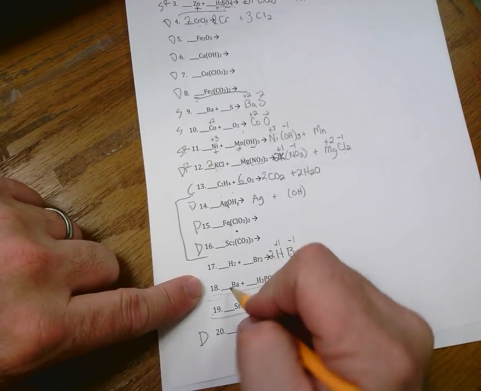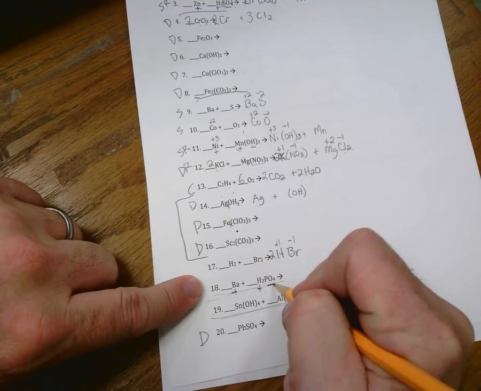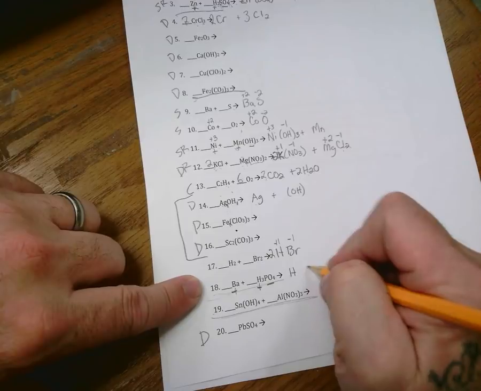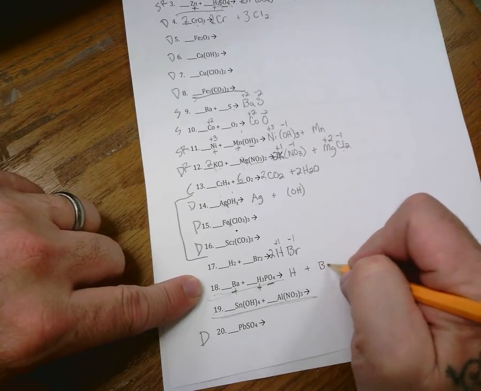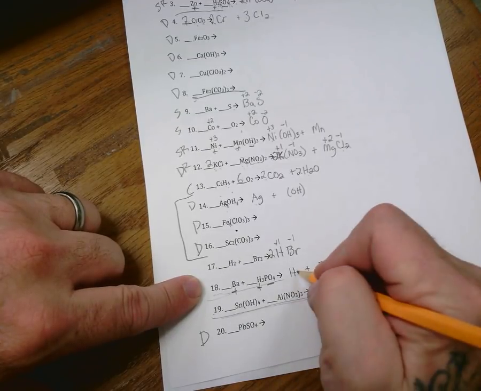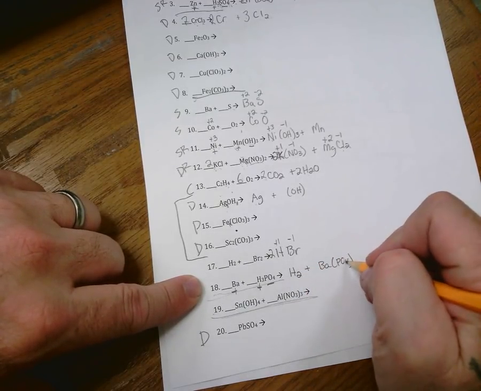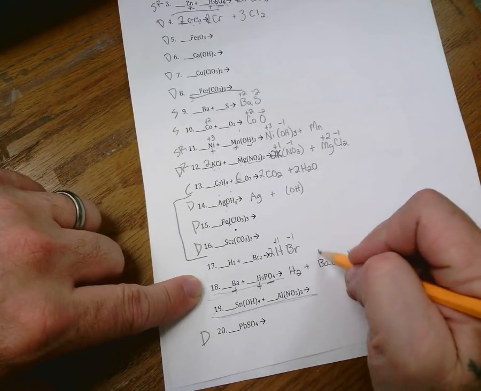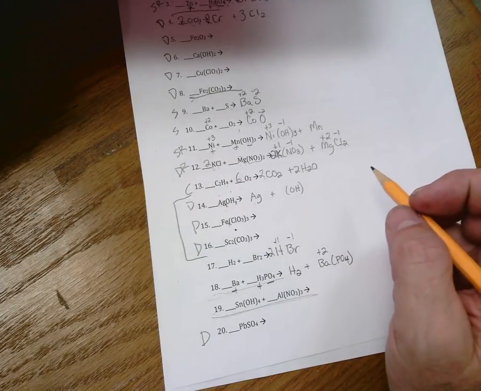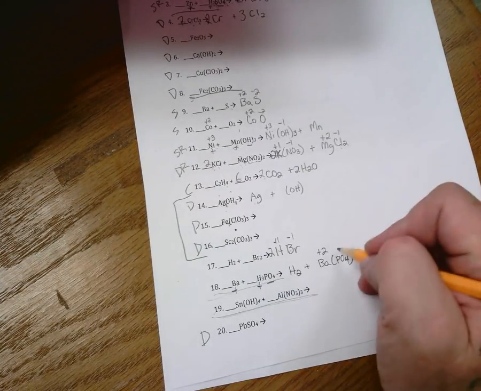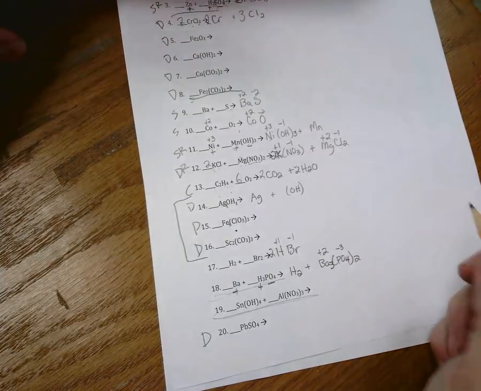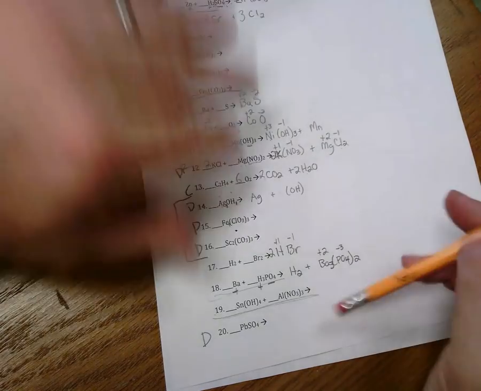Okay, identify cations and anions. Switch partners. H plus PO4. We know that hydrogen doesn't exist by himself. He always is diatomic. Crisscross charges, +2. And what's a PO4? PO4 is -3. So we have a 3 down here and a 2 right here. And then we got to get busy balancing.